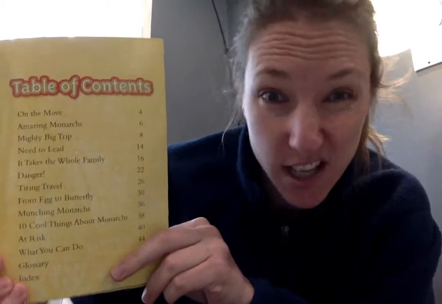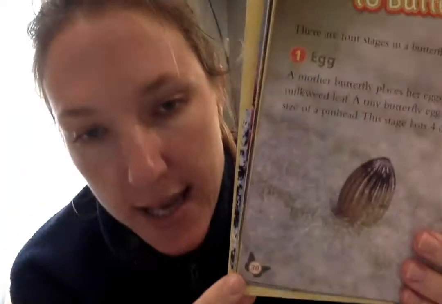We want to learn about the life cycle of a butterfly, right? So I'm going to look on here and see if I can find something that might have to do with the life cycle. So I'll look. Oh, and it says right here, from egg to butterfly. So that seems like it might be about the life cycle. And that is on page 30. See how I followed those dots? That's on page 30.